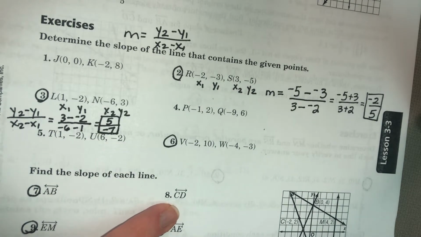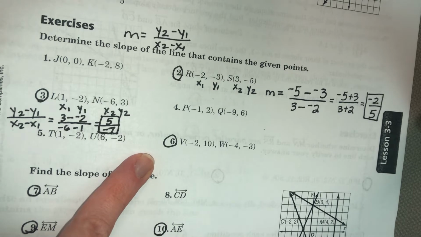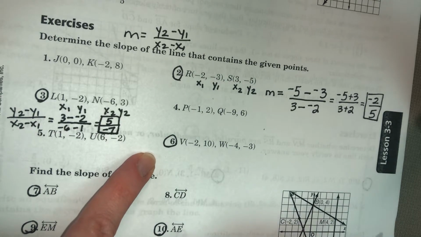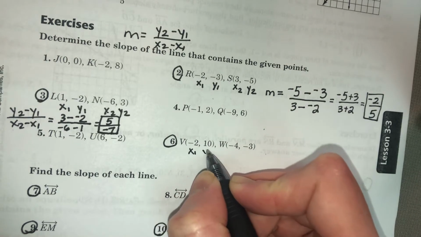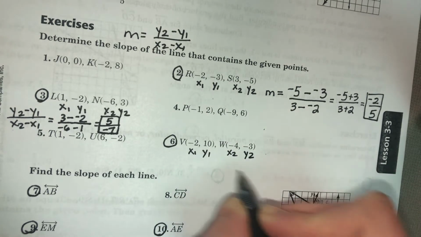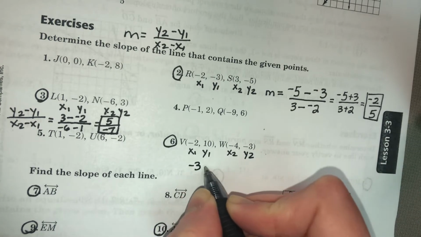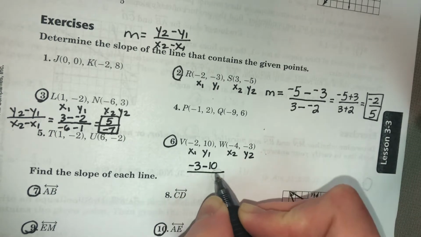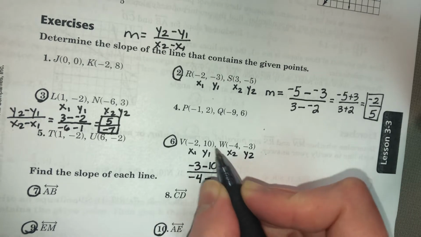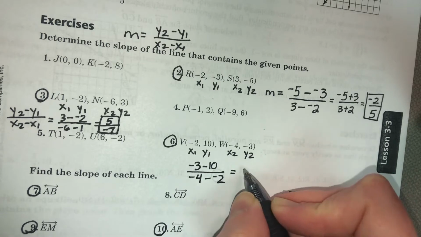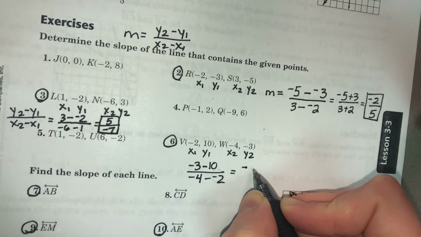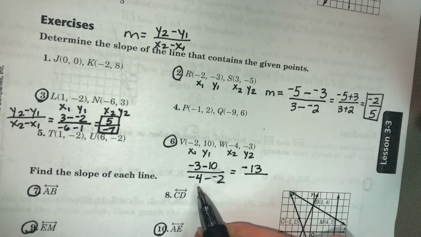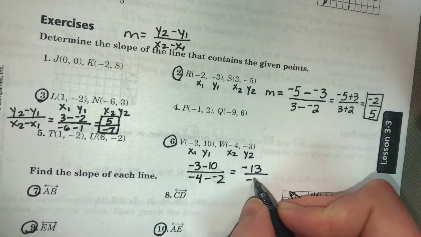All right, I want to recommend that you pause your video and that you try number 6 on your own to see if you can get it, then restart the video to see if you got it right. Okay, so hopefully you labeled them x1, y1, x2, y2, put the numbers in the formula. y2 is -3, minus y1 is 10, divided by x2 is -4, minus x1 is -2. So in the numerator, -3 minus 10 is -13. And in the denominator, -4 plus 2 is -2.